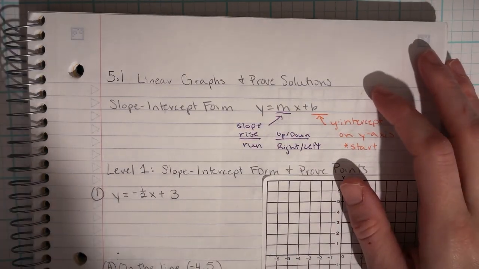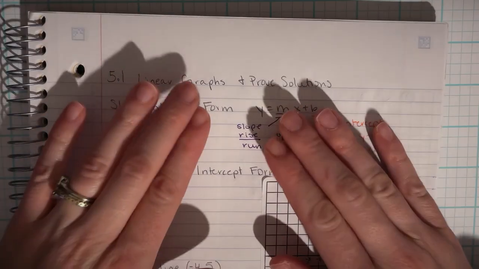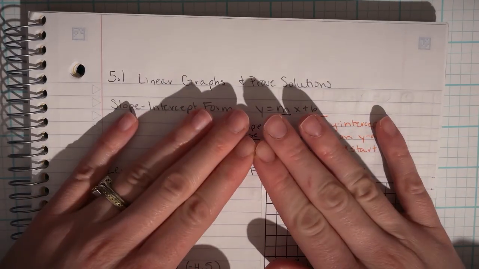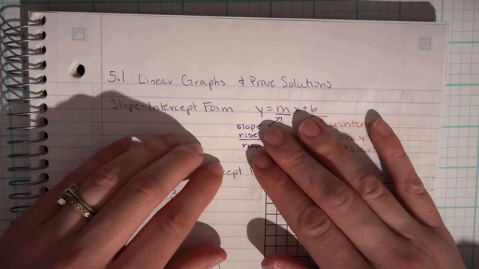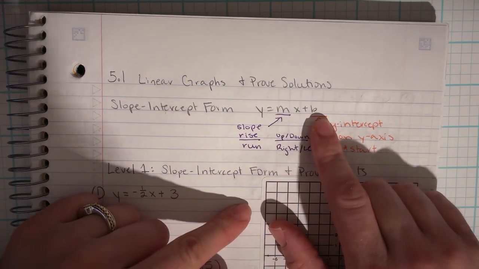So we've got notes 5.1, linear graphs, and we're going to prove solutions. Both of these things we have done before. I don't think we've ever really combined them together. Okay, so we have slope-intercept form, which is y equals mx plus b.